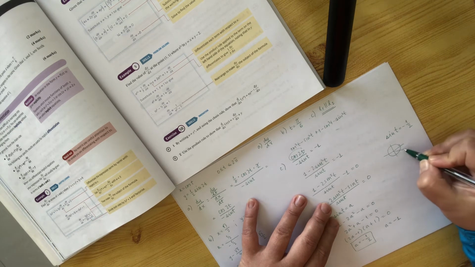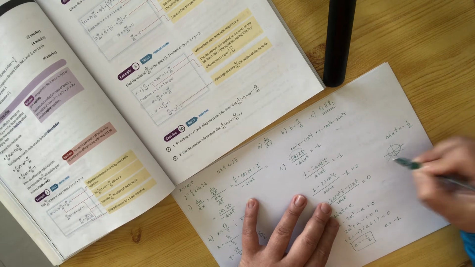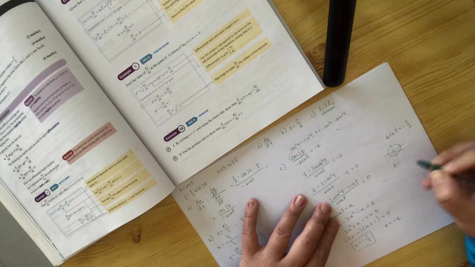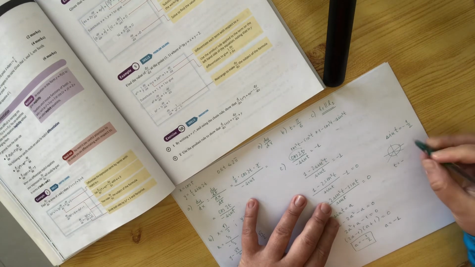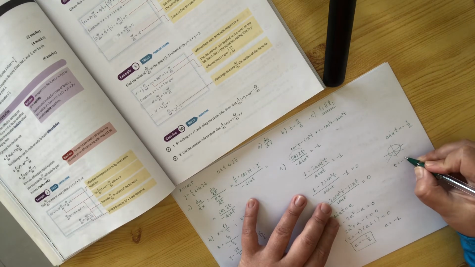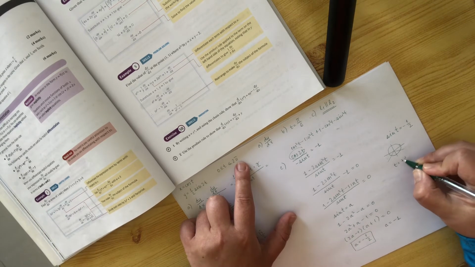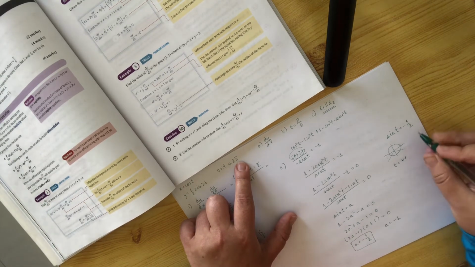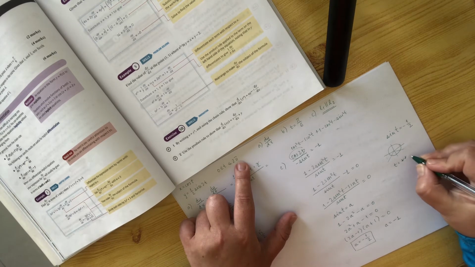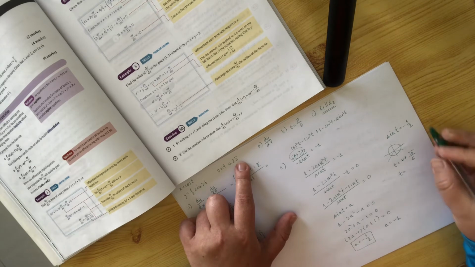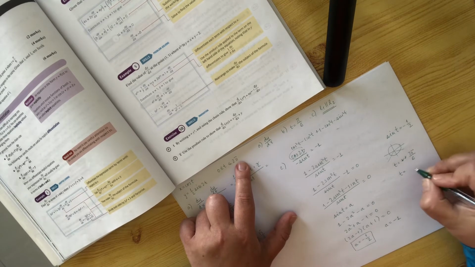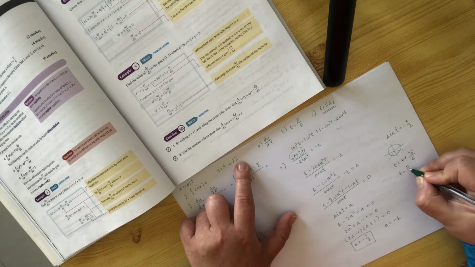Sine is negative in the third and fourth quadrants, so because t is from 0 to 2 pi, it will be 30 plus 180, which is 7 pi over 6, and here it would be 11 pi over 6.